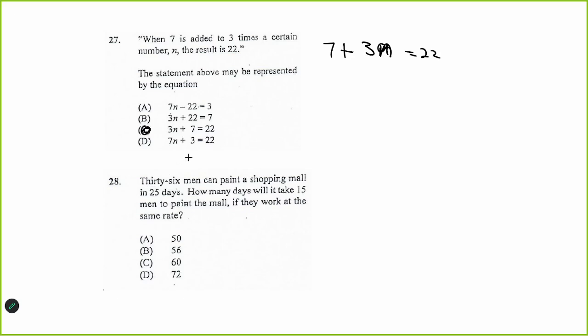36 men can paint the mall in 25 days. How many days will it take 15 men to paint the mall? It should take more days, because it's an occupation question.